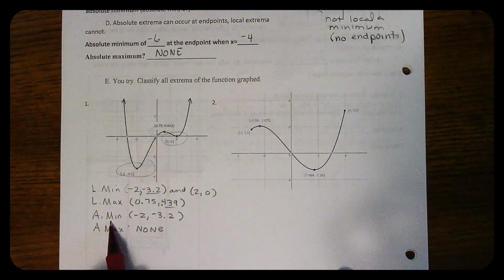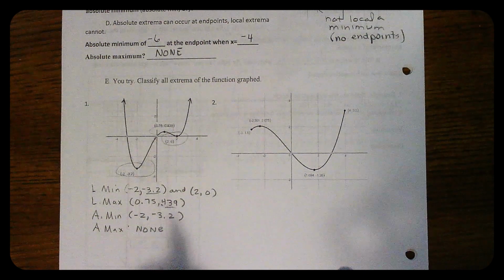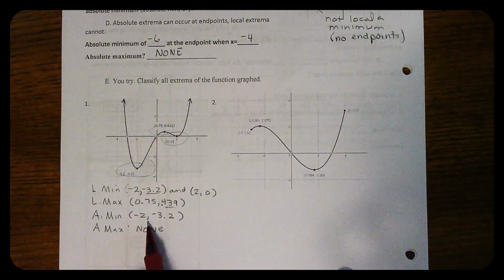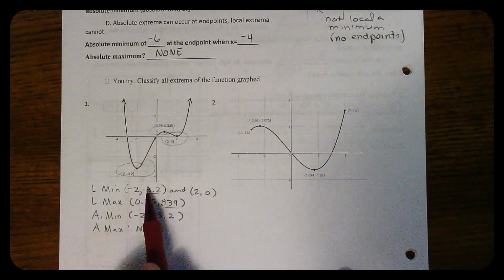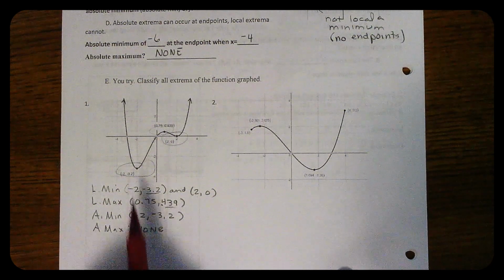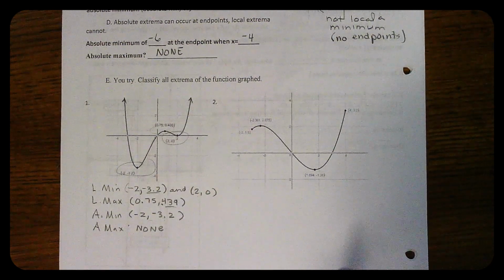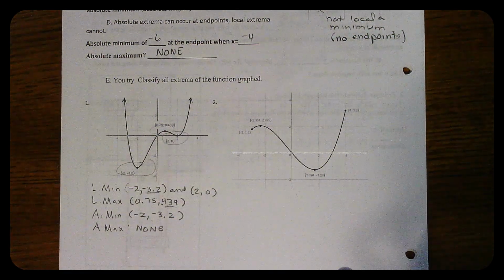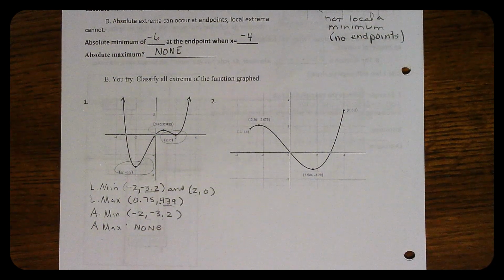Now, absolute min: is there a lowest y value lower than all the other y's? That would be here, (-2, -3.2). So something can be both a local min and an absolute min. And on this one, I added the arrows to make it clear. There is no absolute max because the y values are going to keep going to positive infinity. All right, pause the video and try this one.